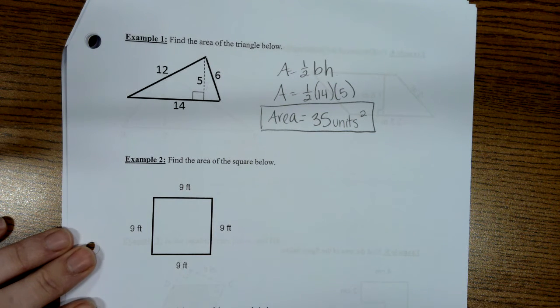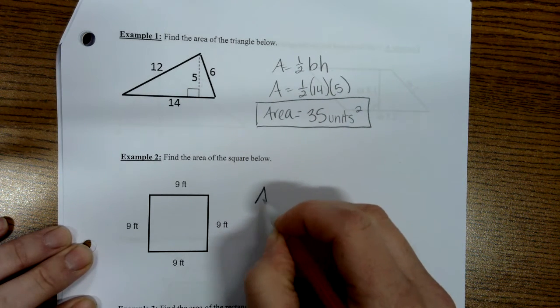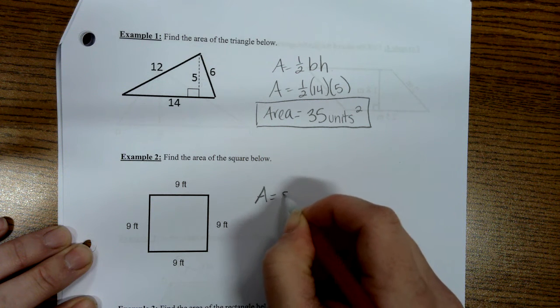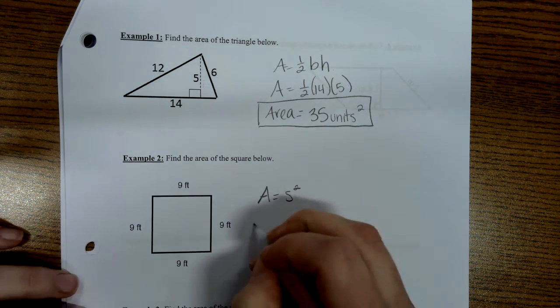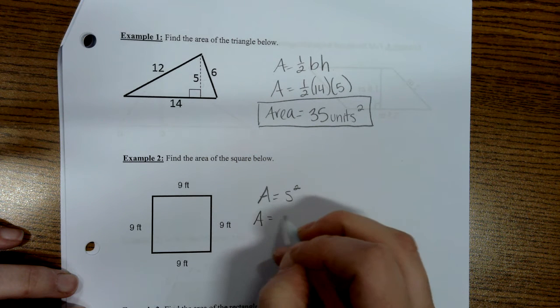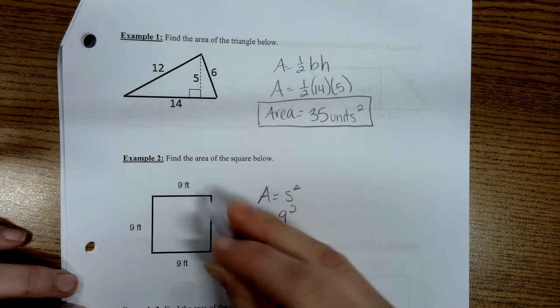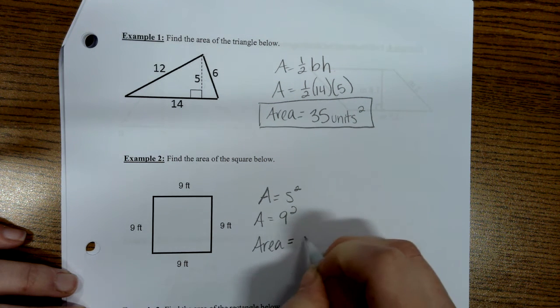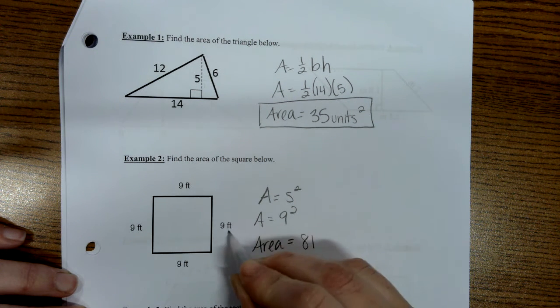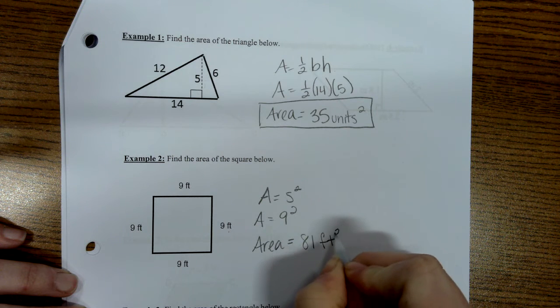Example 2. Find the area of the square below. The equation is area equals S squared. So area equals 9 squared. Each side is 9, so area equals 81. This one has units, feet squared.